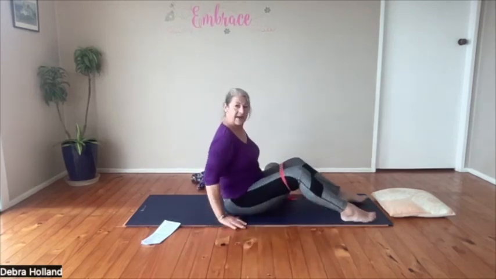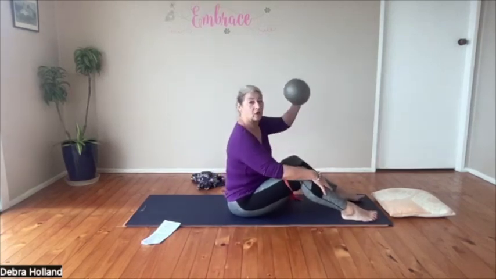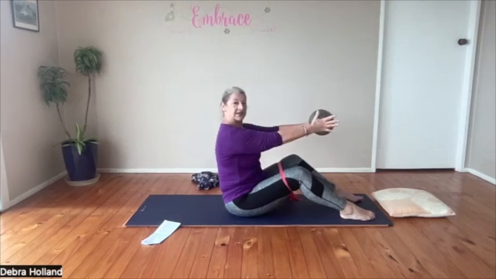So then let's turn long ways, keep the band at the knees. We could hold the ball. If you've got a ball, hold the ball. If it's a pillow, then do it without the pillow. And we're just going to gently squeeze the ball.